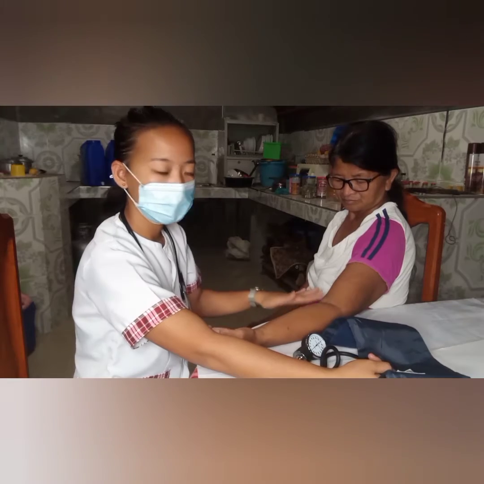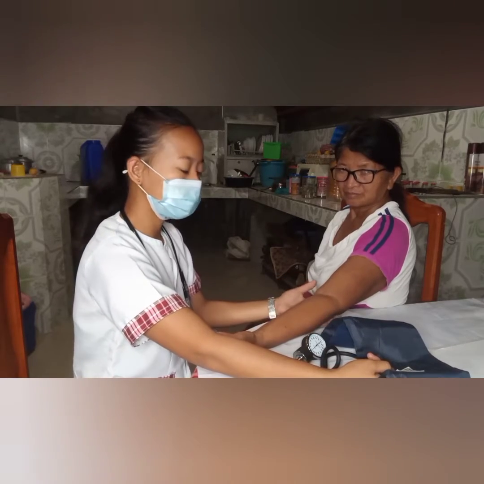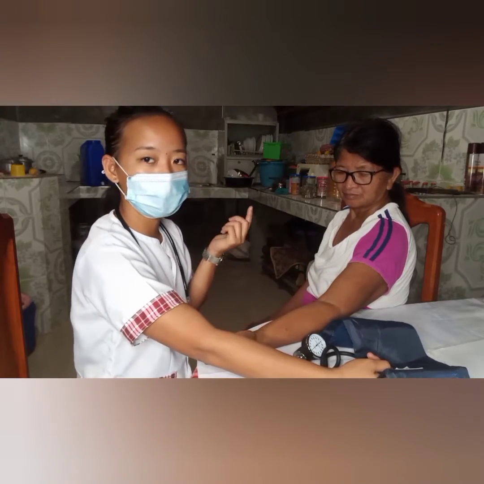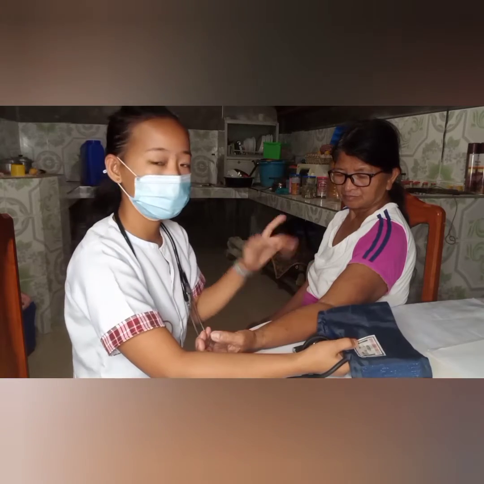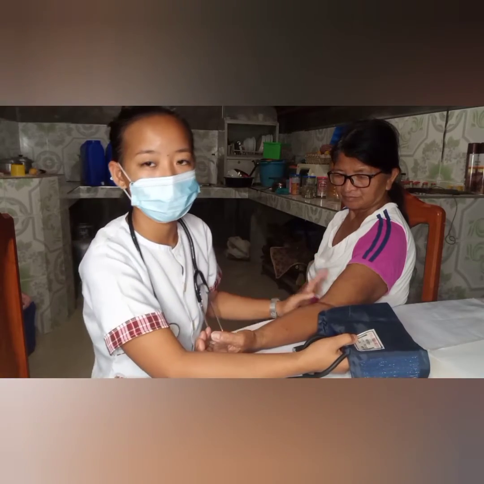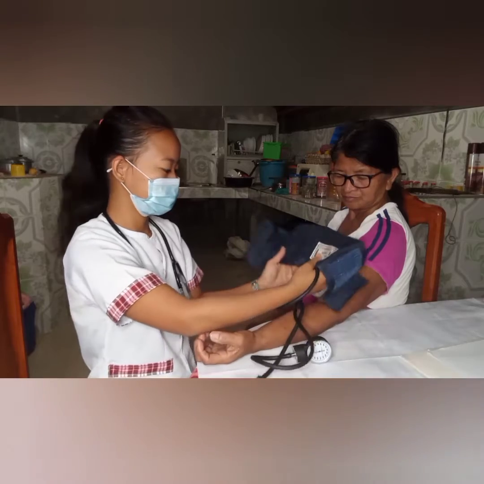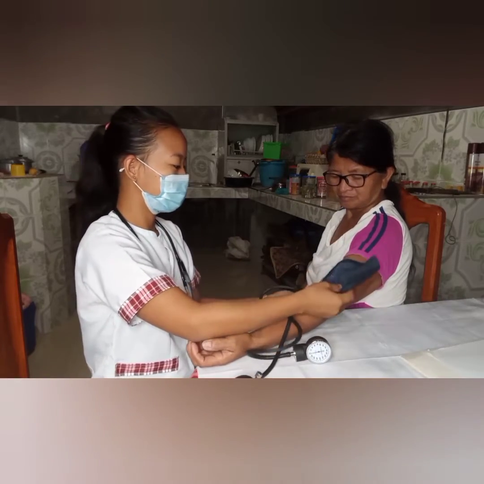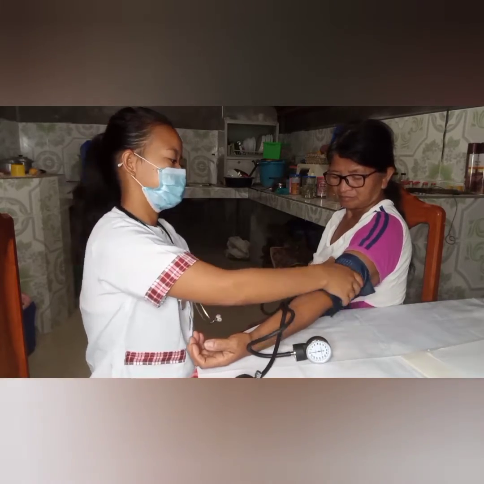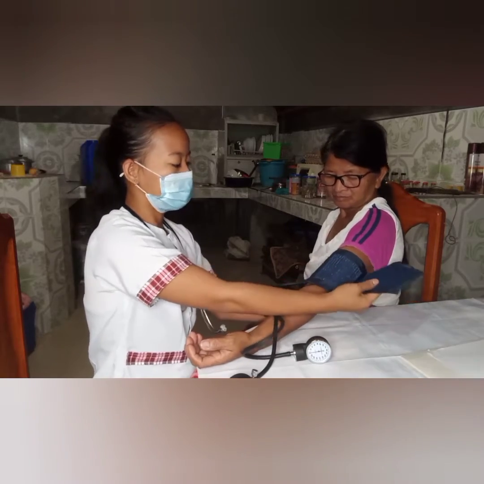Here on this part is where we can hear properly the pulse rate or the blood pressure rate of the patient. We'll be putting it over like that and close it properly.